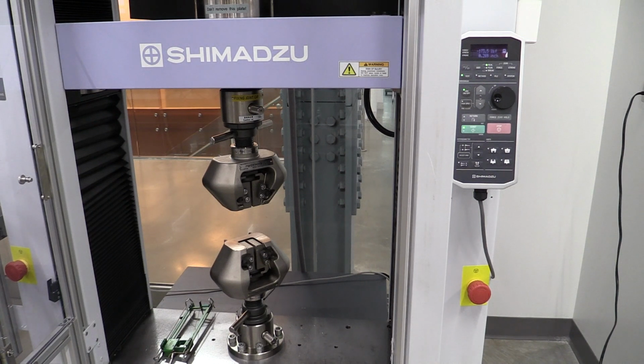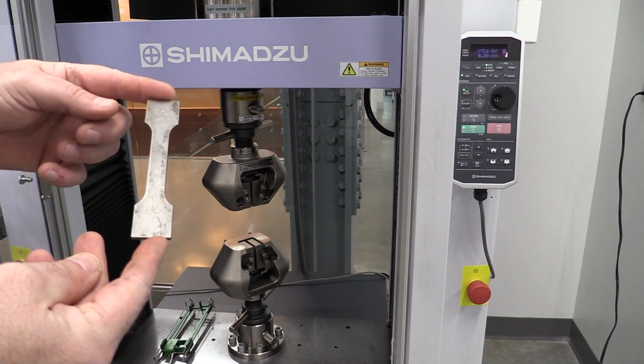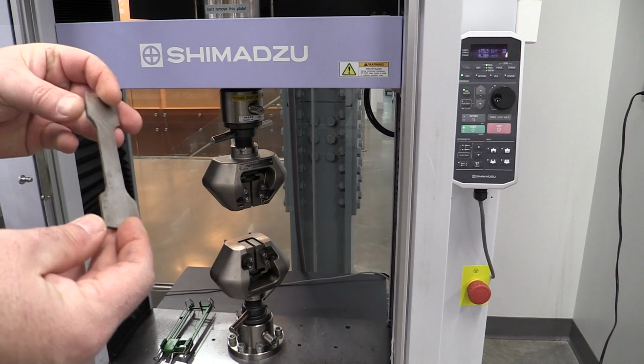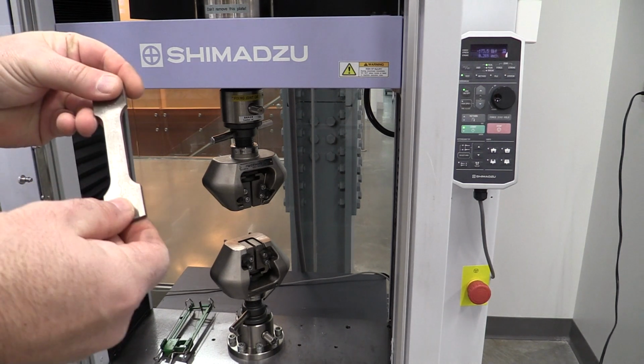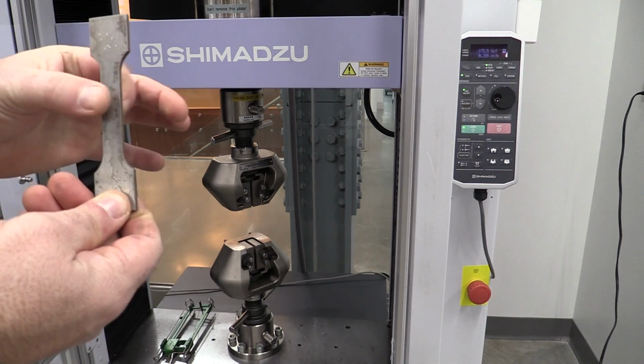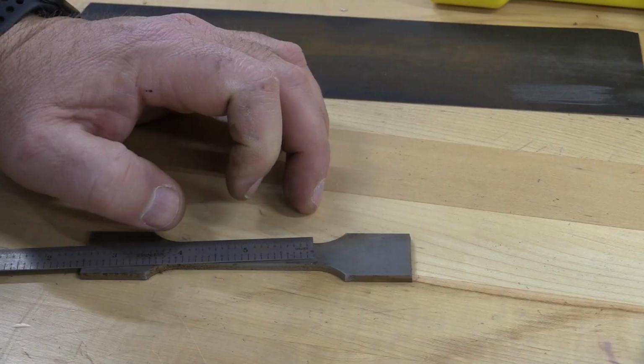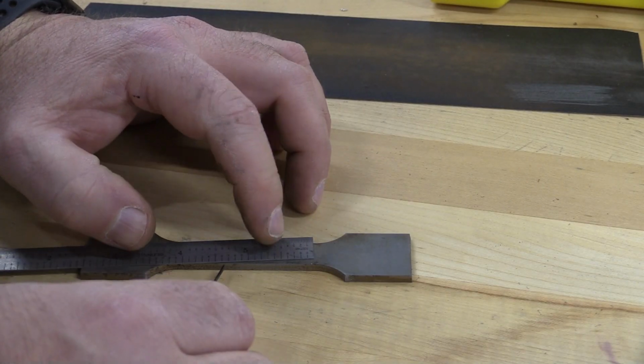Okay, we're at the Shimadzu and we're ready to come in and pull a tensile test on our sample, but the first thing you probably want to do is clean it up. Go take your hardness test, take your measurements of your cross-sectional area here. What you do is come in here and lay out our gauge lines.